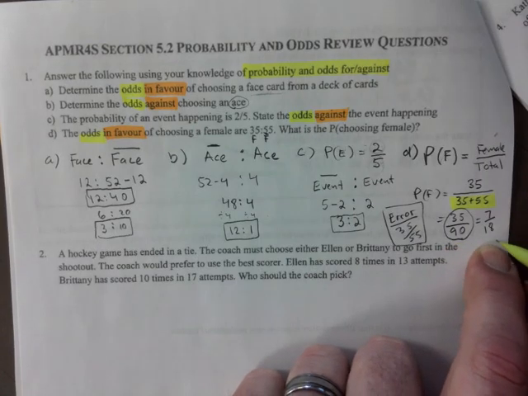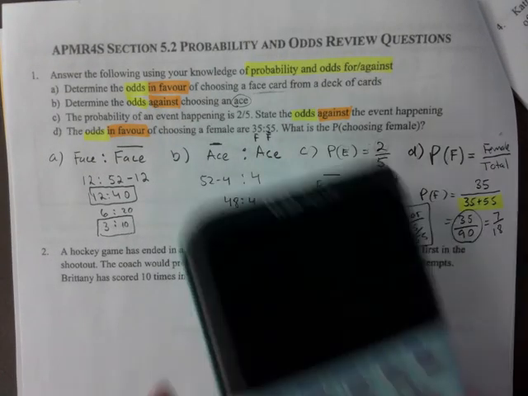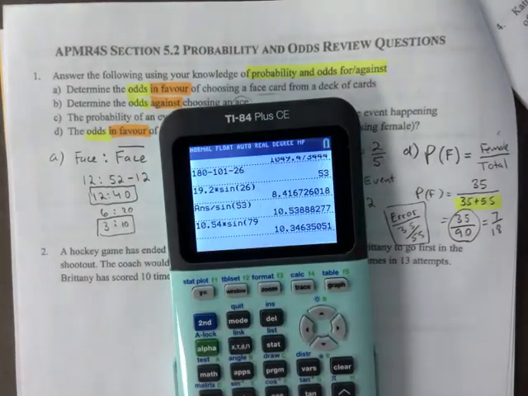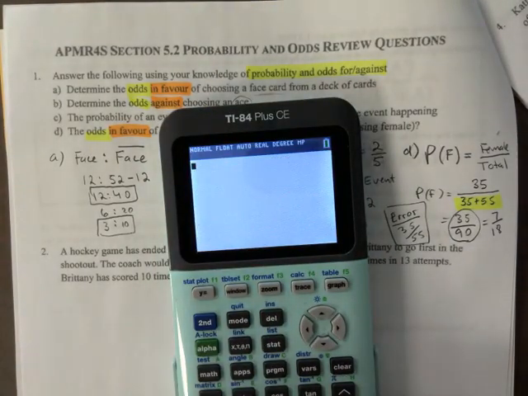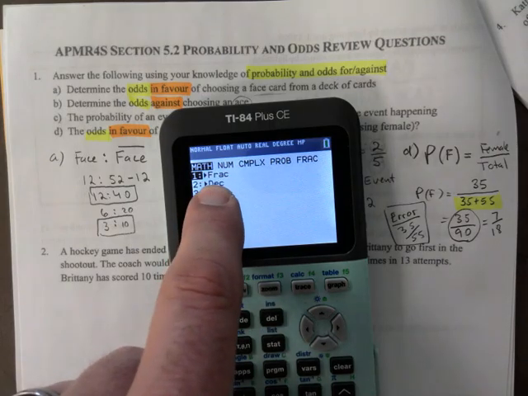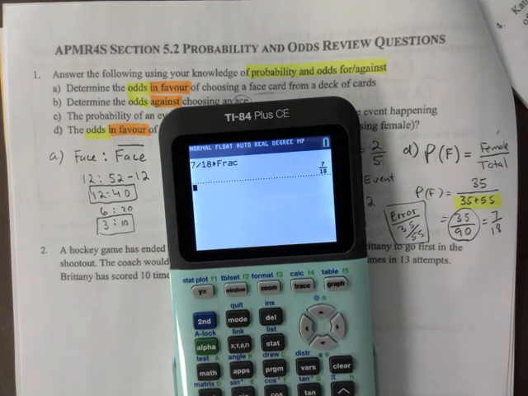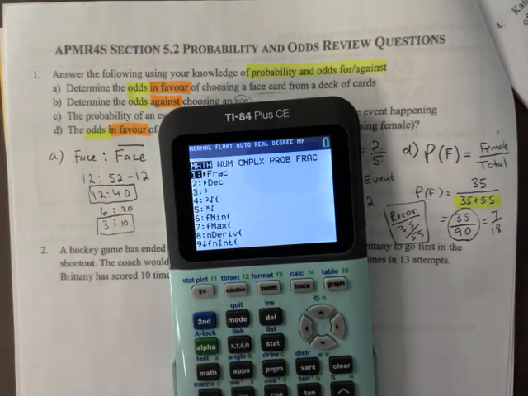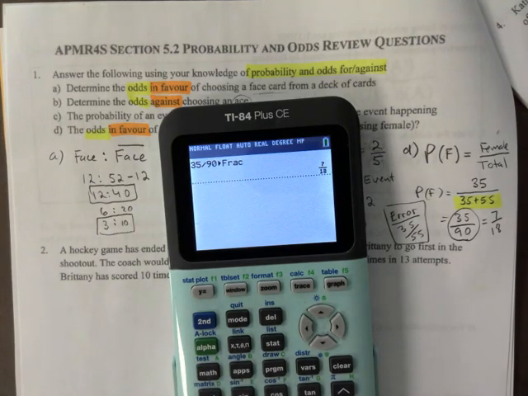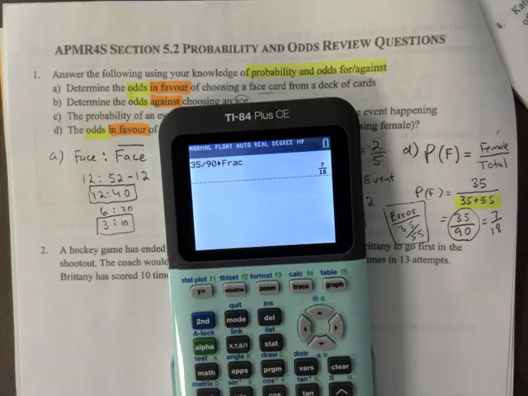Yeah. Okay. And I don't know if I showed you the trick, but it's 7 divided by 18. You can hit enter, or you can just go math and then select the first option. Oh, that's already reduced, my bad, sorry. 35 divided by 90, math, enter. It will reduce it for you, 7 to 18.